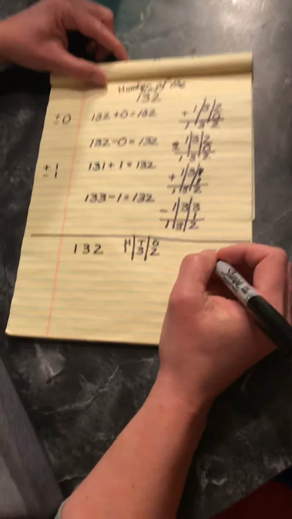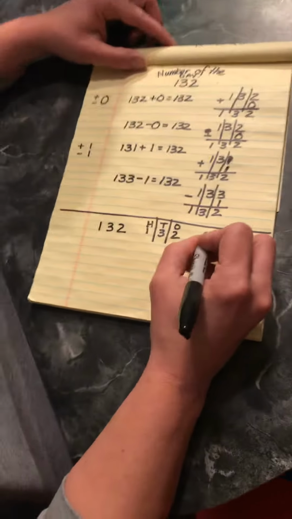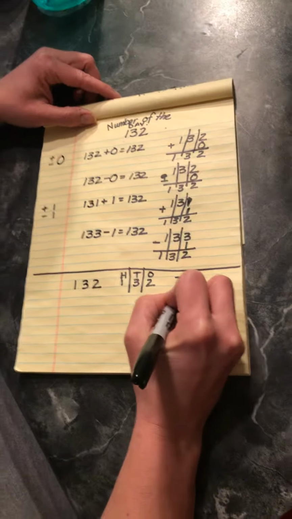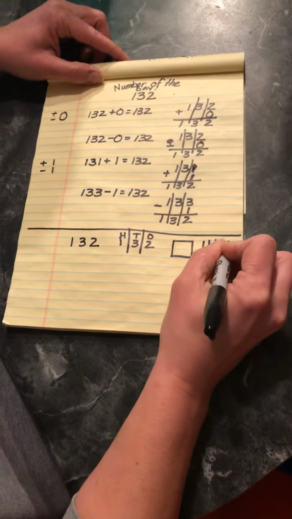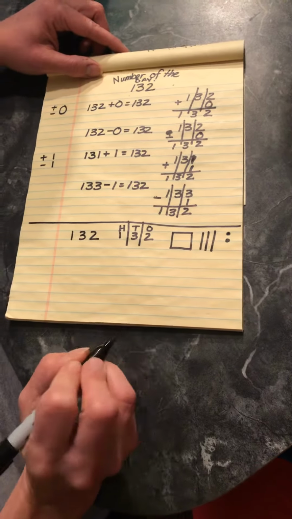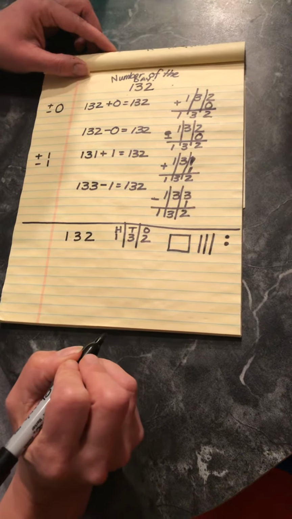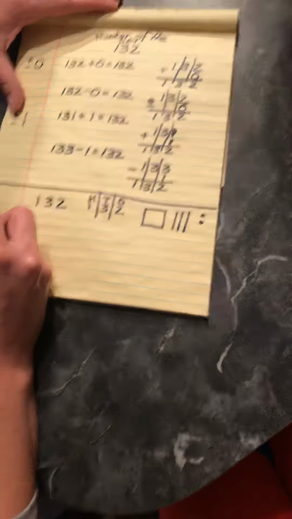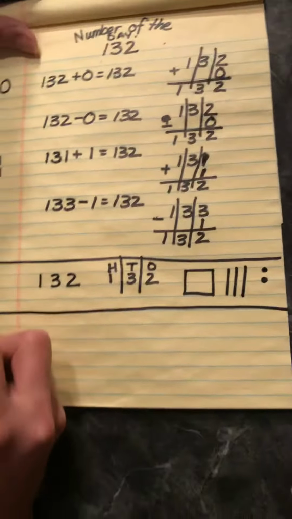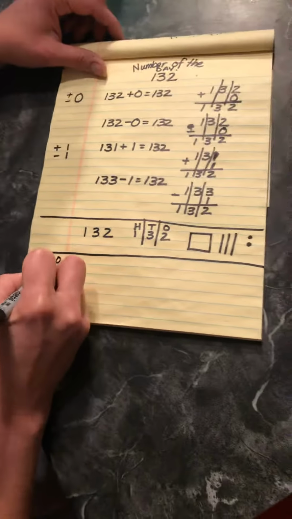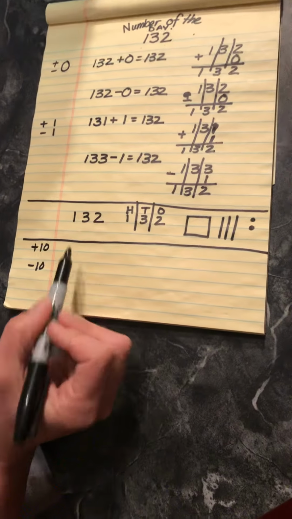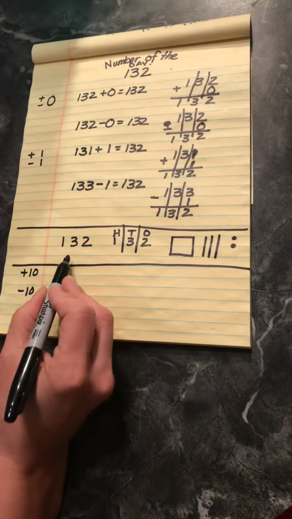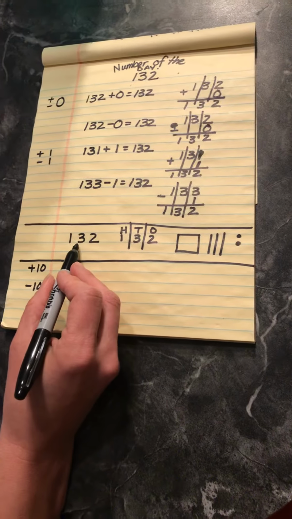Now, I could also draw it as a place value map. 100, 3 groups of 10, and 2 ones. You see how I can do that? Now, 132 can be shown all kinds of other ways. What if I wanted to do a plus 10 or a minus 10? So if I want to do a plus 10, I have to think of a number that is 1 group of 10 less than 132.